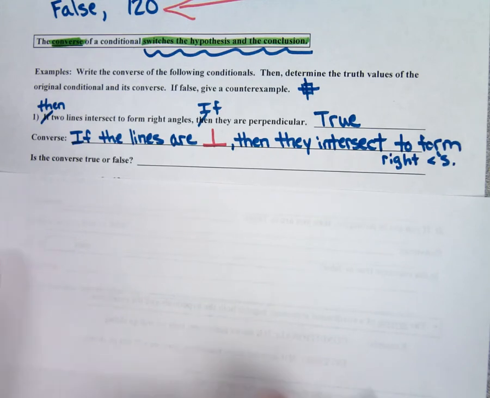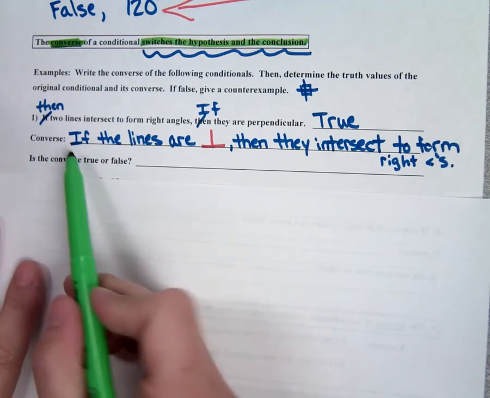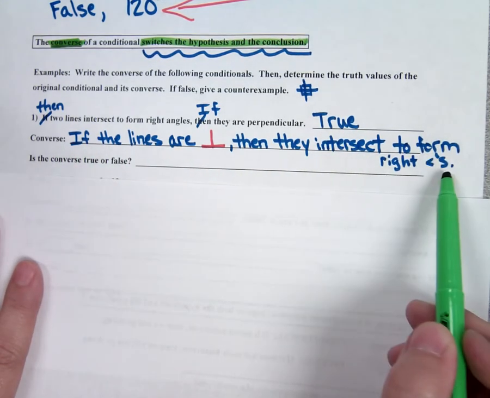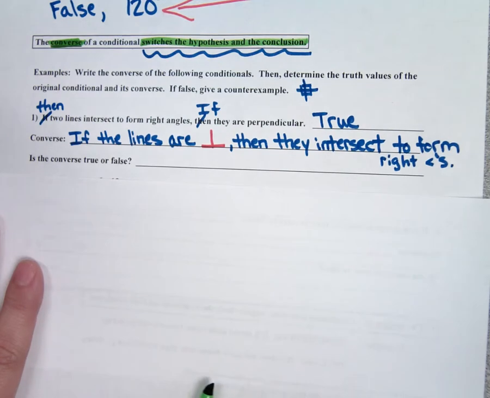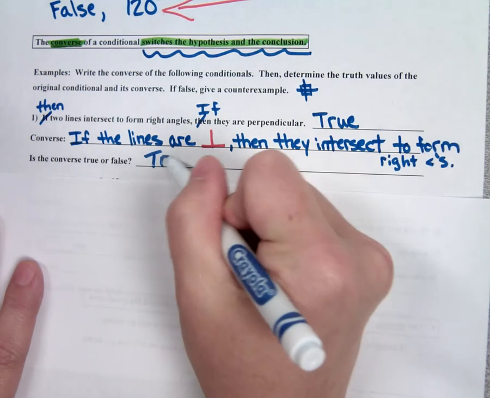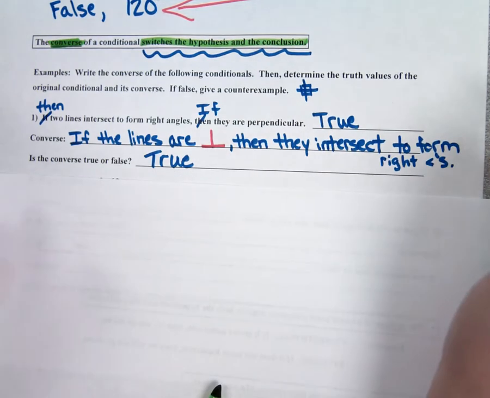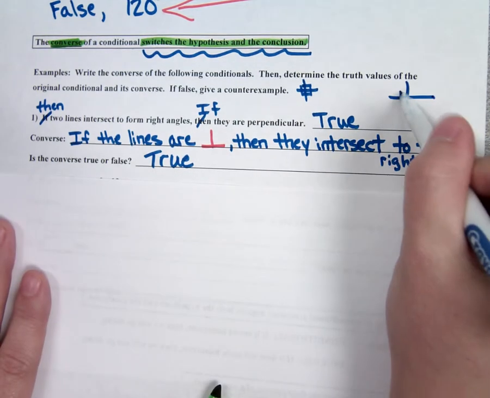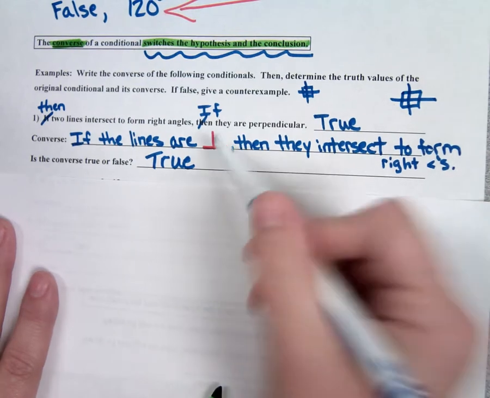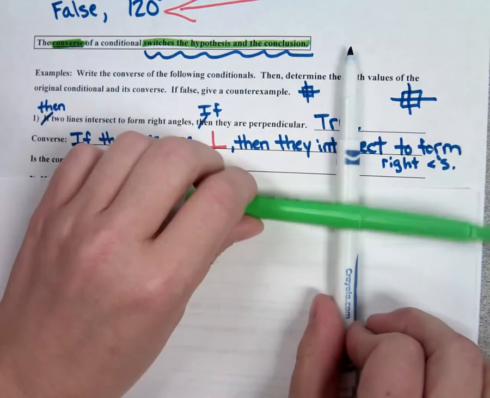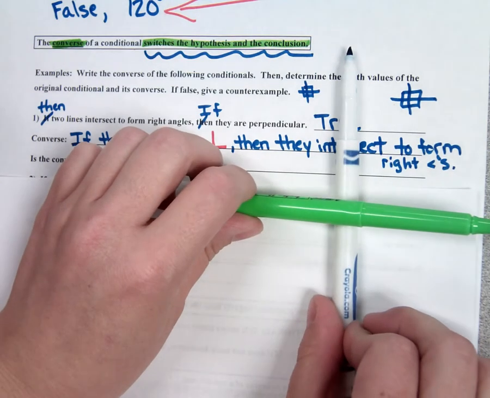Okay, now I want to determine if the converse is true or not. If the lines are perpendicular, then they intersect to form right angles. That is true. That is what perpendicular means. So if I have perpendicular lines, then yep, that means they intersect and they form 90-degree angles. That is true because that is what perpendicular actually means. You have lines that intersect and they form 90-degree angles when they do it.